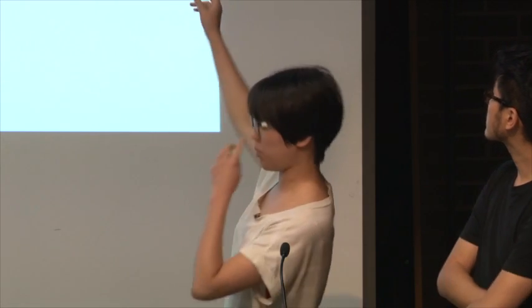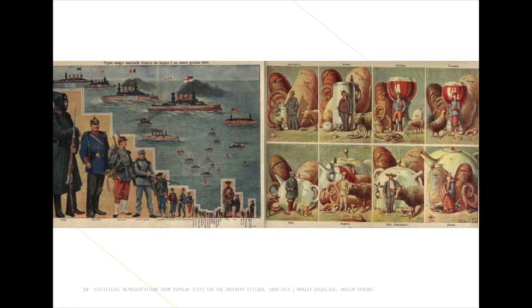And so, for example, it's not too clear, but this one shows different people and what sort of food they eat. So in this case, it's a stylized person from China with a very, very big teapot in the background.